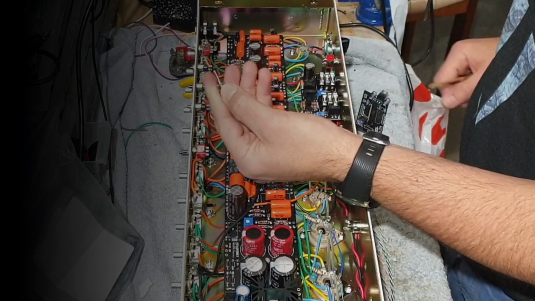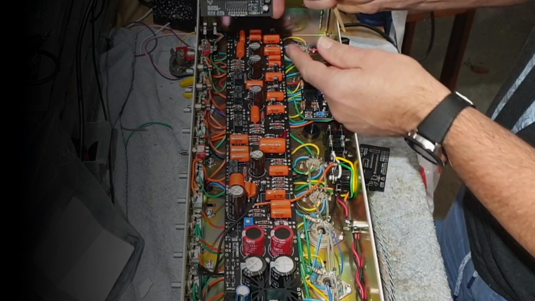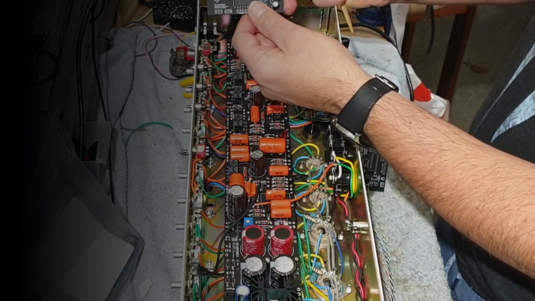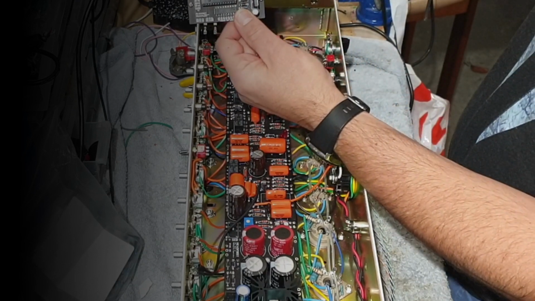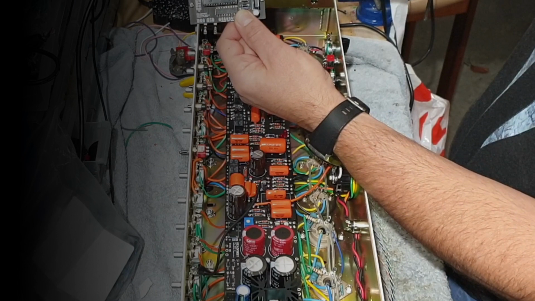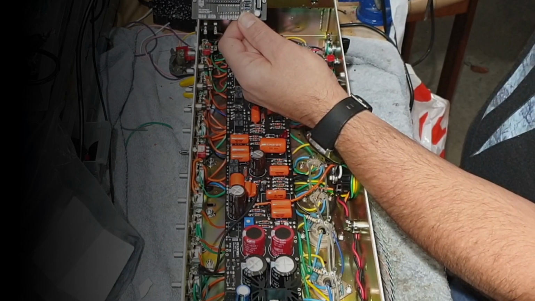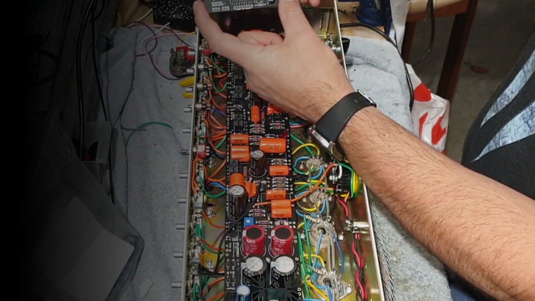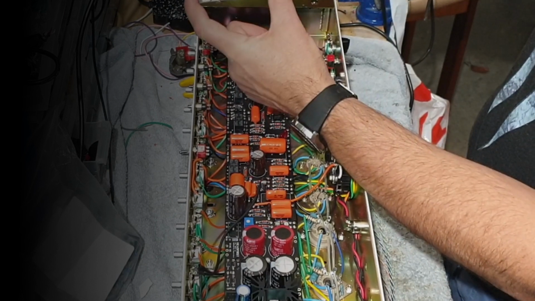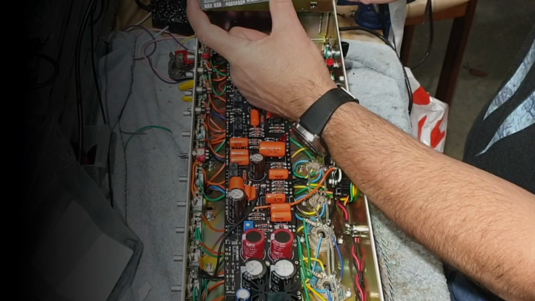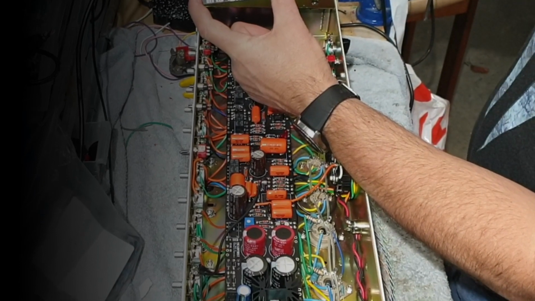Because the MIDI board, here it is, ready to go in. These are the ins. Now, I've got a separate video detailing how this all works, so do check that out if you're interested in putting one of these into your build, or even into your existing amp that has relays on it.